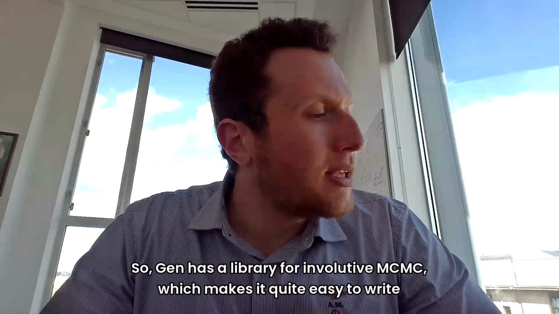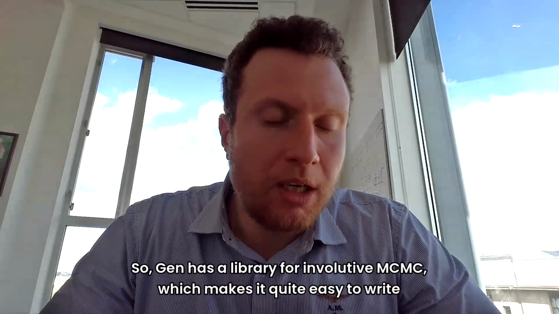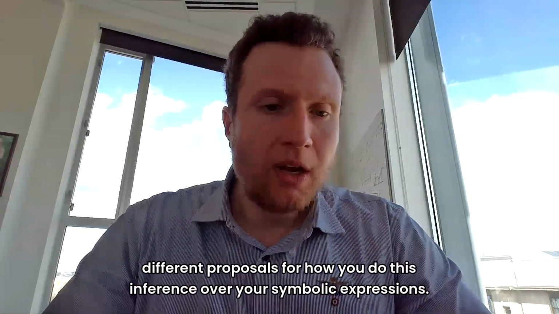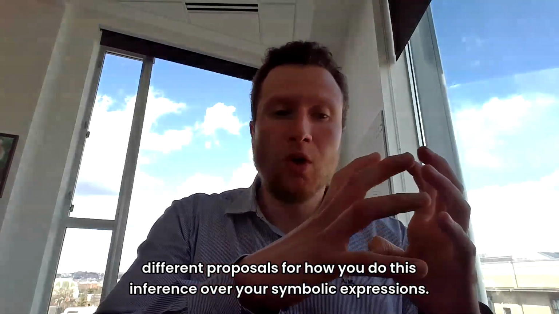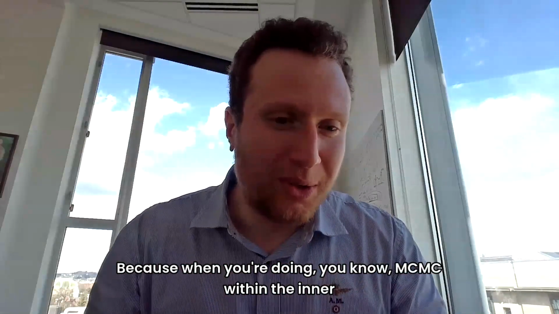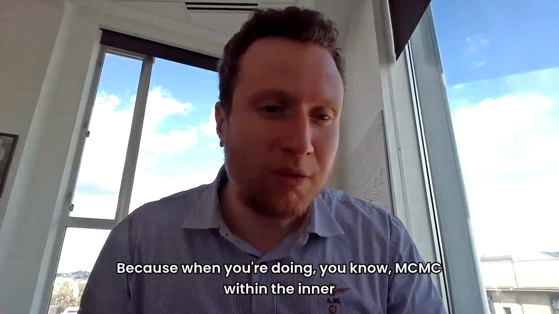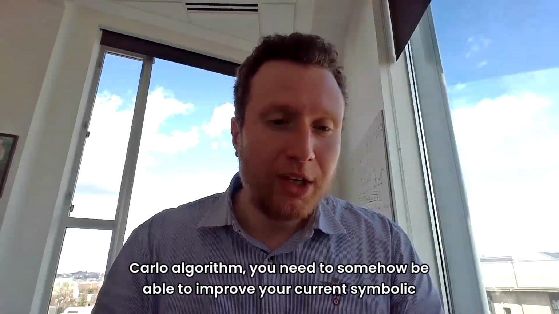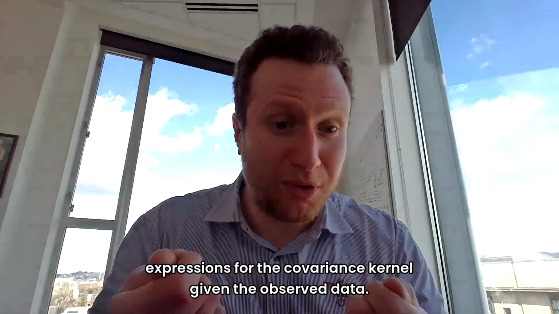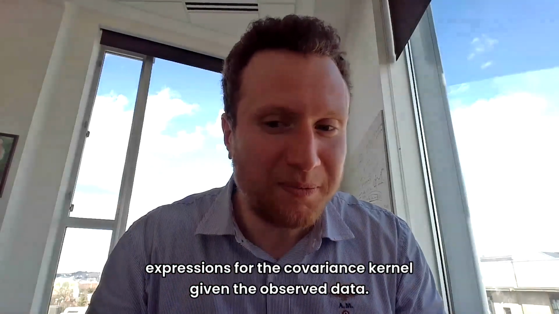So Gen has a library for involutive MCMC, which makes it quite easy to write different proposals for how you do this inference over your symbolic expressions. Because when you're doing MCMC within the inner loop of a sequential Monte Carlo algorithm, you need to somehow be able to improve your current symbolic expressions for the covariance kernel given the observed data.